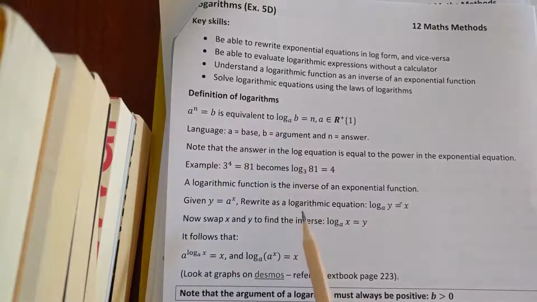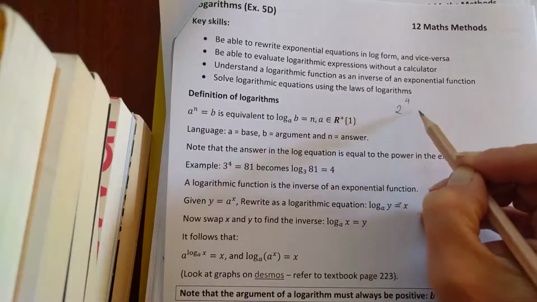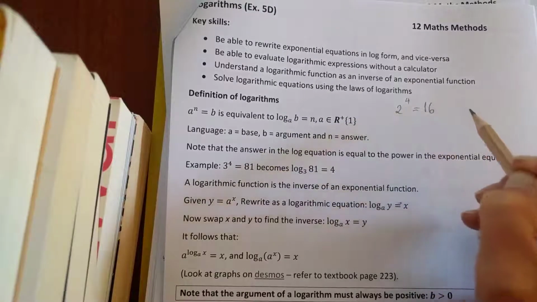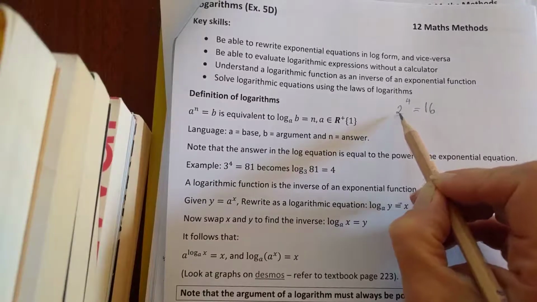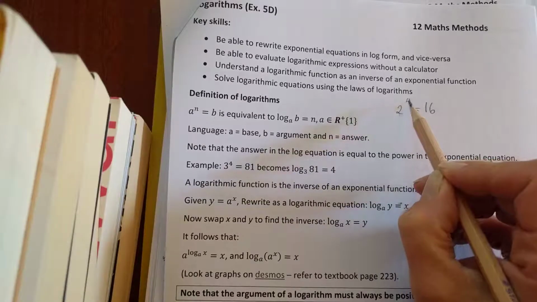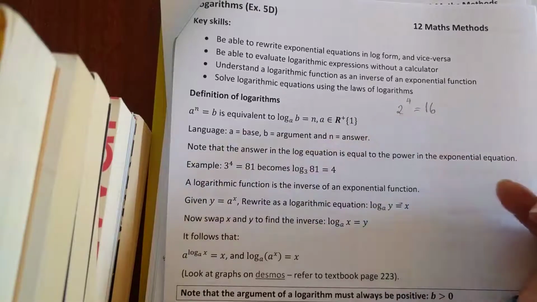base a of b. So for example, if I've got 2 to the power of 4, then that gives me 16. So this part here asks me if I multiply 2 by itself 4 times, 2 times 2 times 2 times 2, what do I get? And the answer is 16.